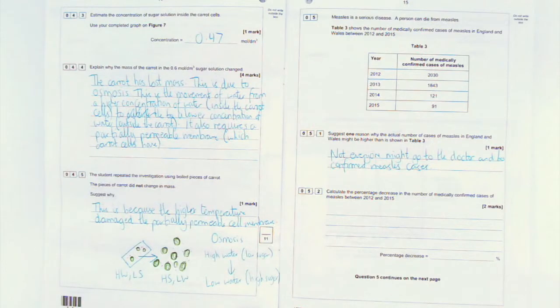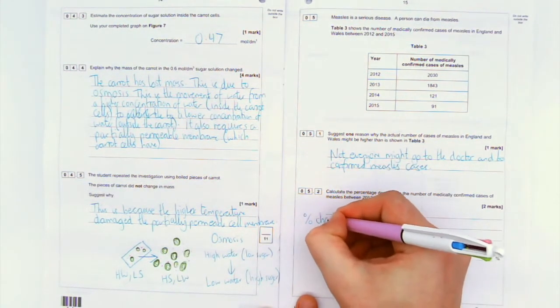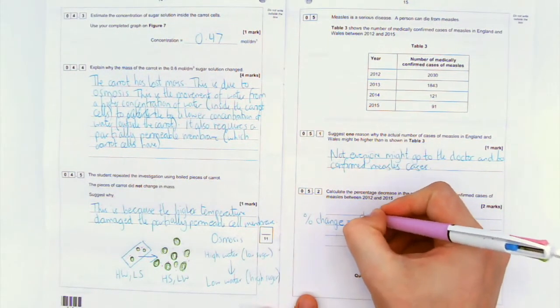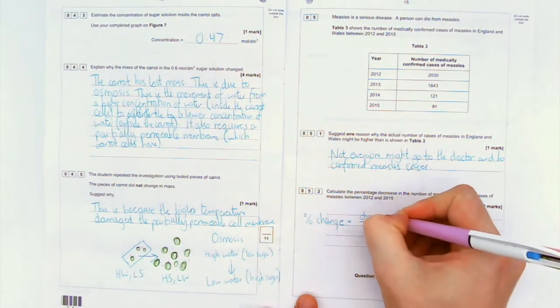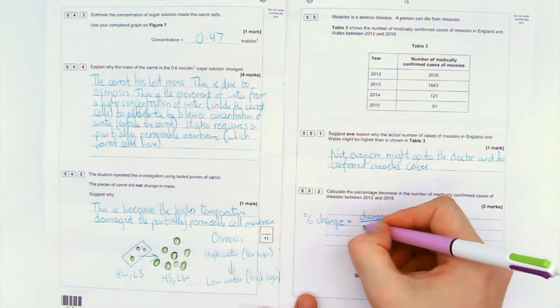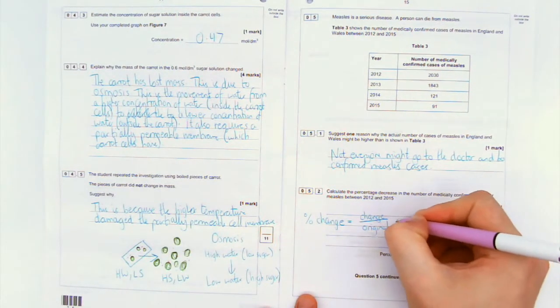Question 5.2. Calculate the percentage decrease in the number of medically confirmed cases of measles between 2012 and 2015. So, percentage decrease. We're looking for the percentage change in something. You should hopefully remember this from maths, it is the change over the original, times by 100.